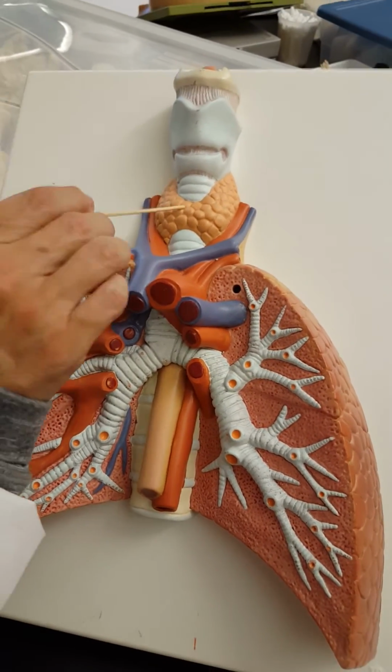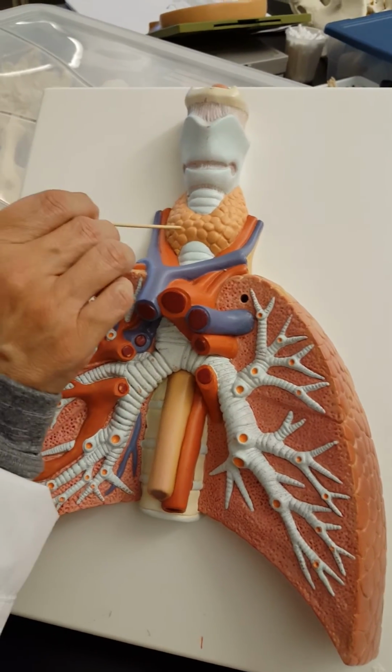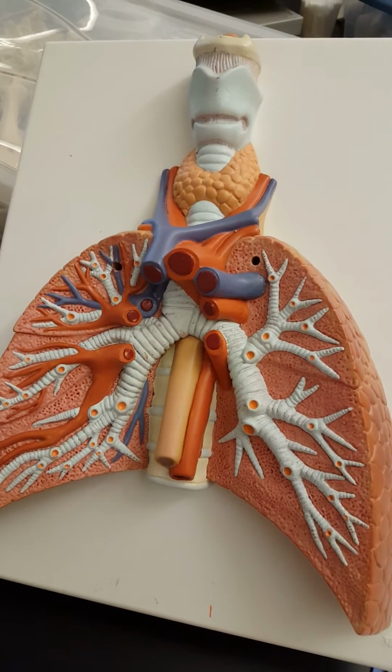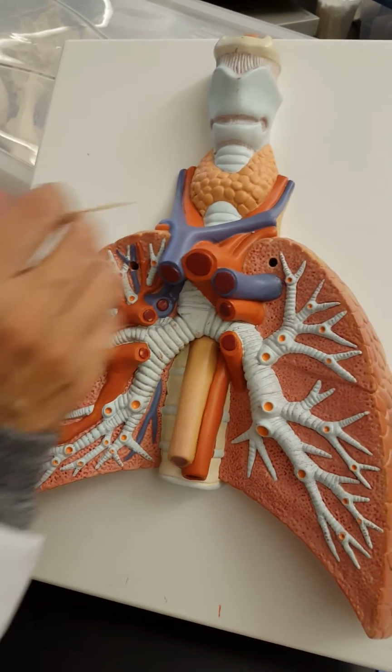Now, this is not your thymus. This is thyroid. Your thymus is down here behind your sternum, right? You thump your thymus. You don't want to thump your thyroid. That'd be a bad idea.